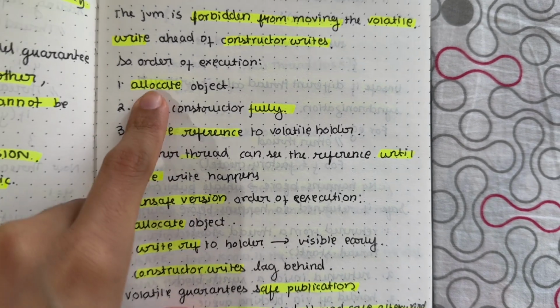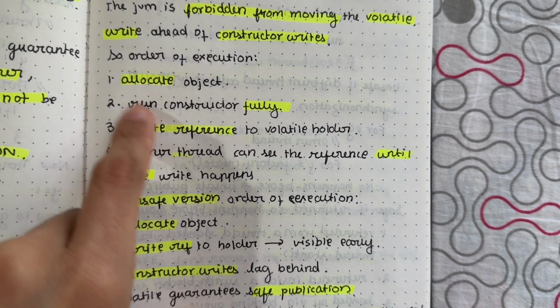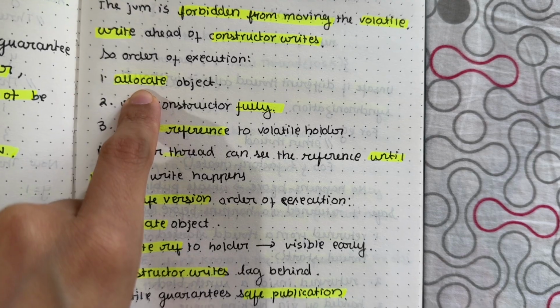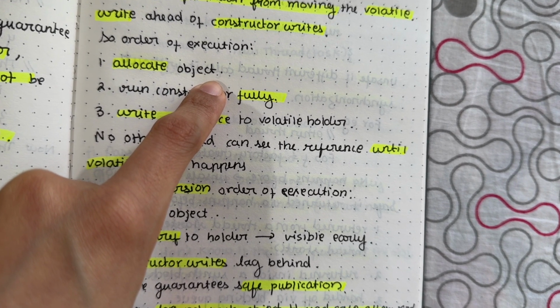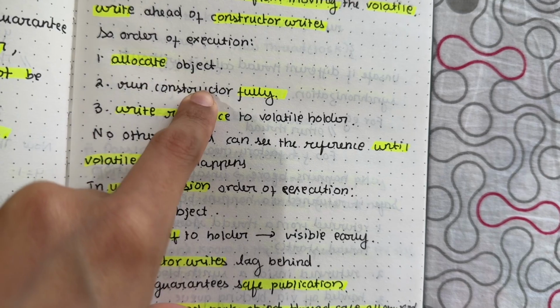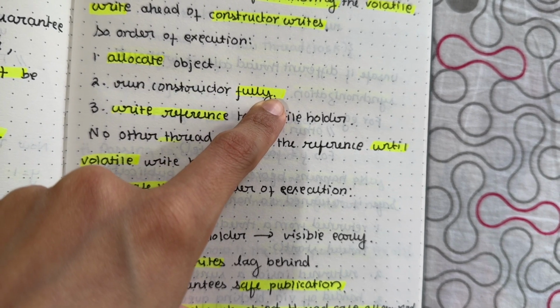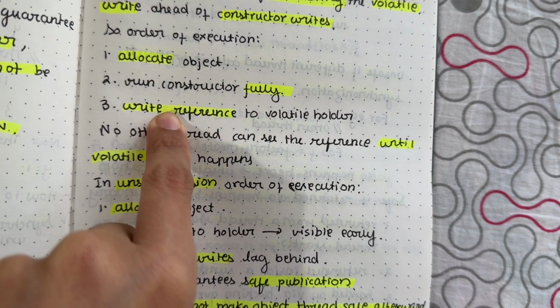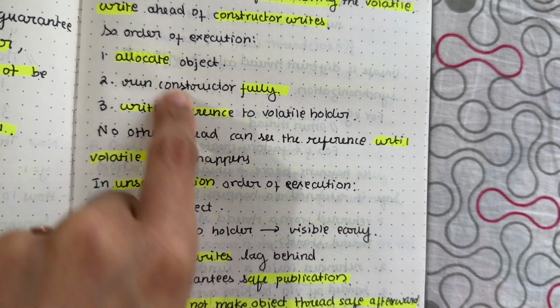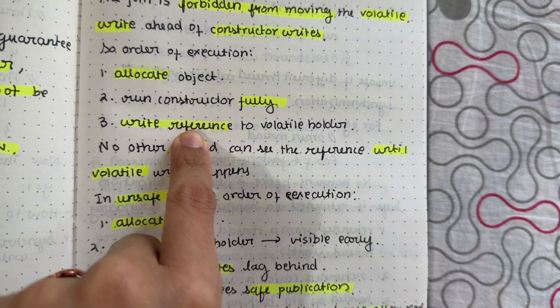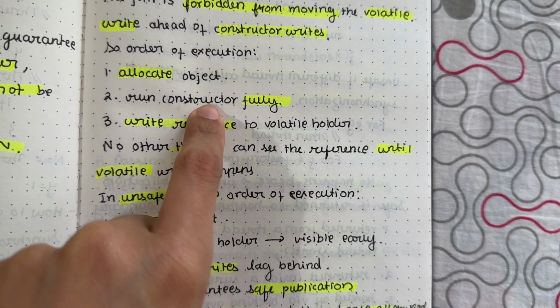Let's look at the order of execution for the safe version. First, I'll allocate the object. So memory is getting allocated for the object. That is the first step. Second, the constructor is completed fully. And third, the write to the reference is done. So this is when I use a volatile variable, and that is why I always see a fully constructed object.